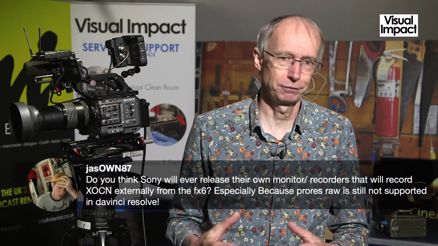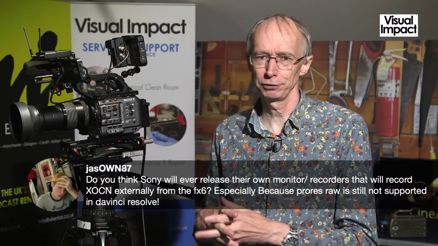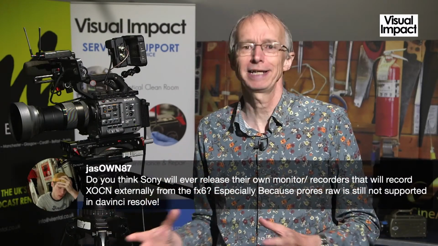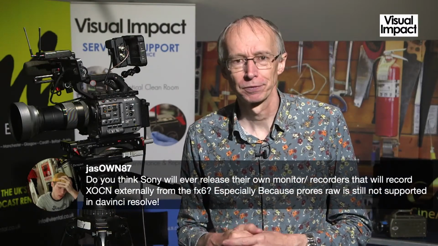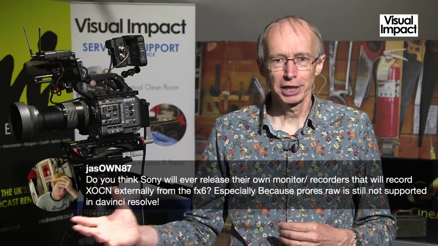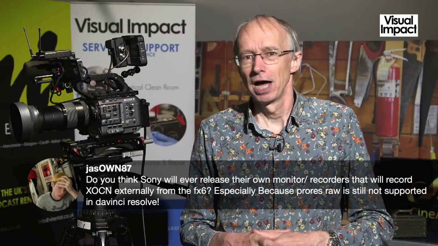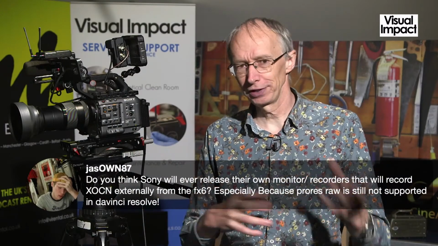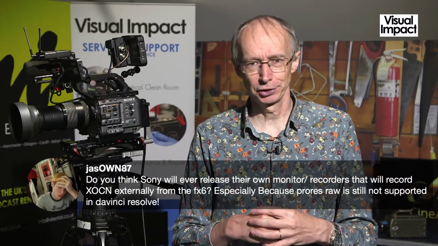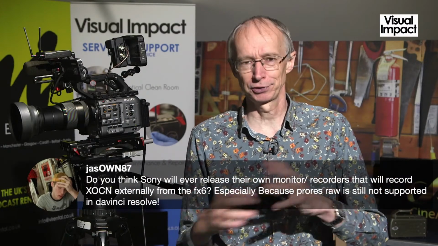And RAW doesn't give you more dynamic range. It doesn't give you more color. It doesn't give you more of anything. Basically, the only thing RAW ever gives you is less compression. You can change your white balance of XAVC-I just the same as you can change the white balance of RAW. This whole thing of "RAW, you can change the ISO, RAW, you can change the white balance" is absolute nonsense.